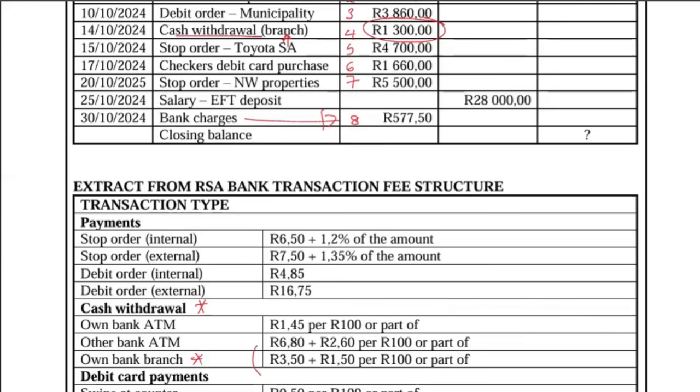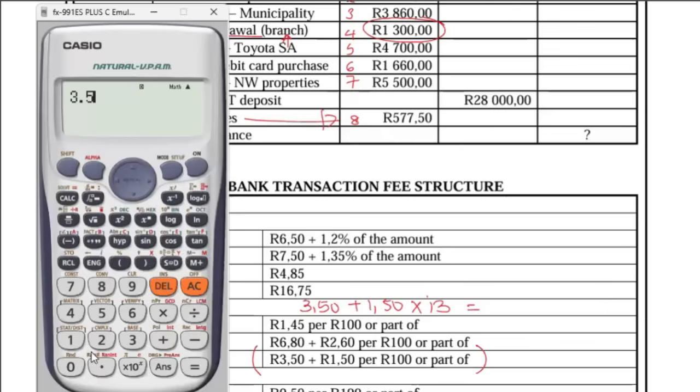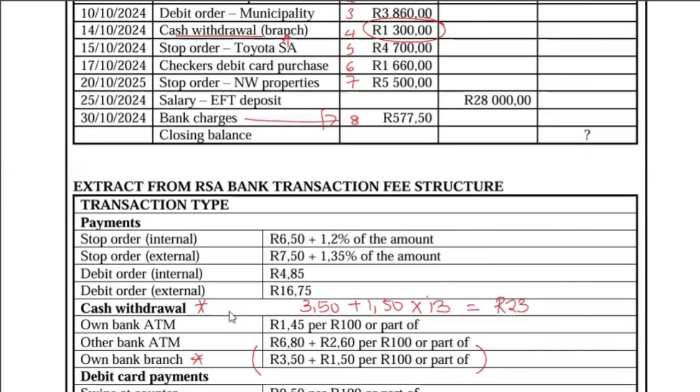So what the calculations are done from this side, which says 3 rands 50 cents plus 1 rand 50 cents for every 100 or part thereof. So how many hundreds do we have in this? We have 13 of them. So we shall come and multiply and we get our answer there. The answer becomes 3,50 plus 1,50 times 13. Answer is 23 rands. So this was supposed to be the bank charge.